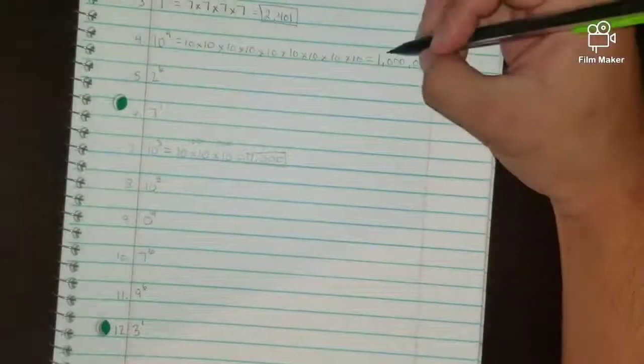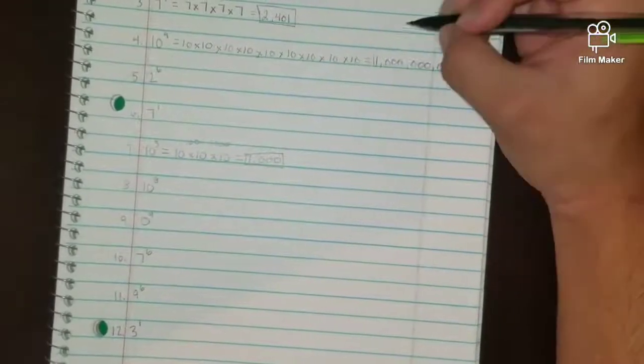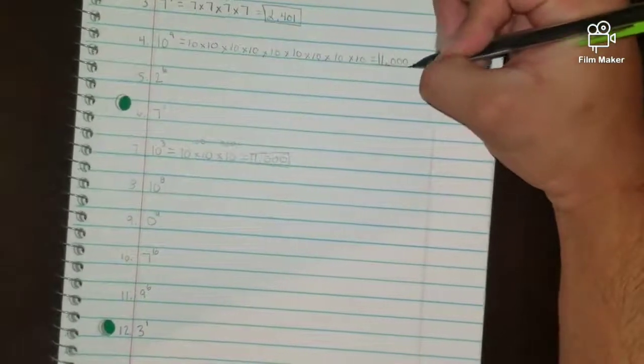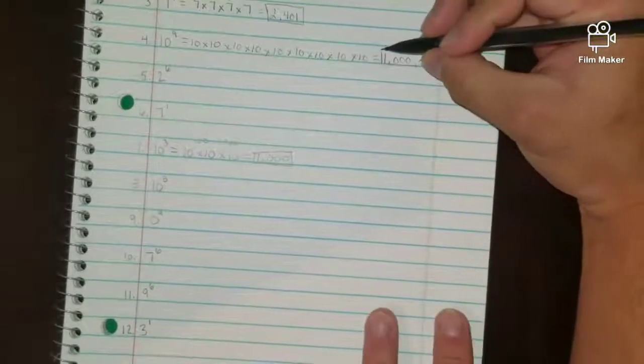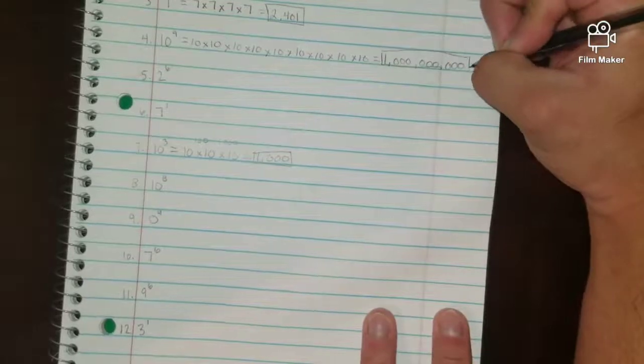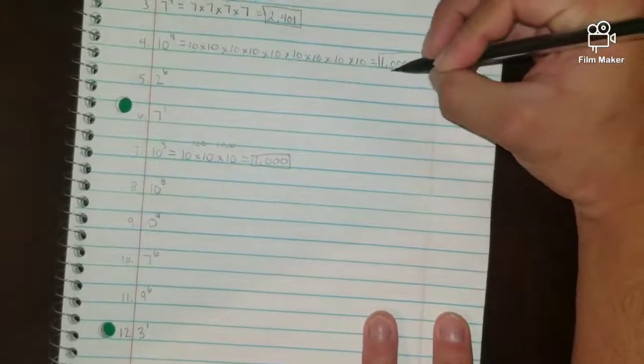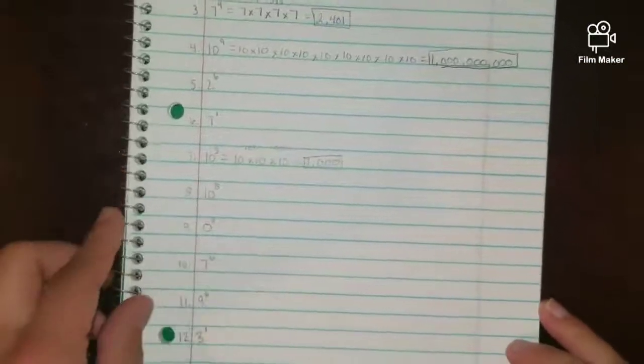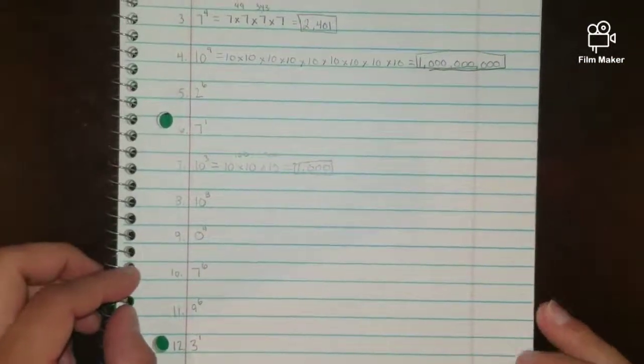And our answer to the 10 to the 9th power is 1 billion. There we go. 1 billion.